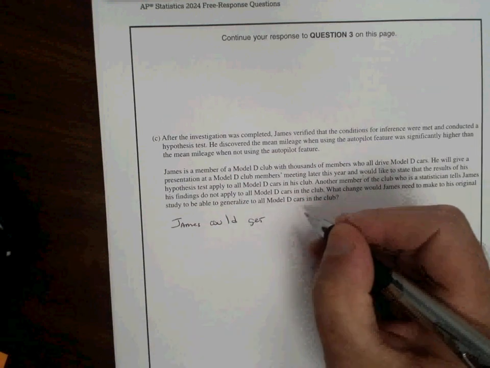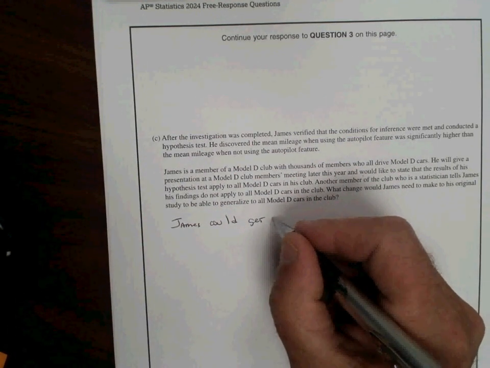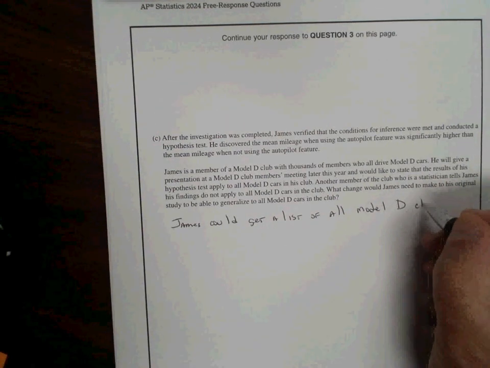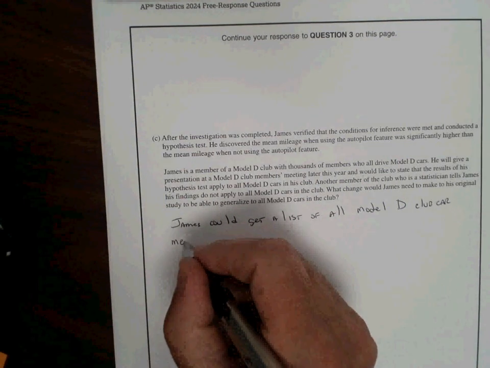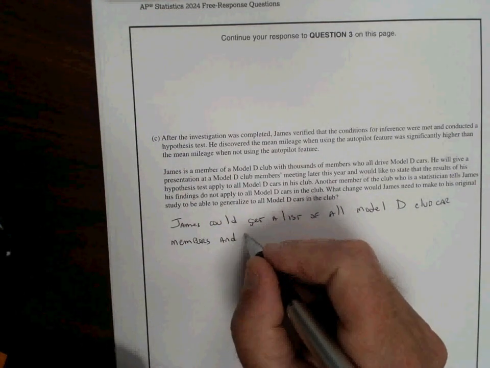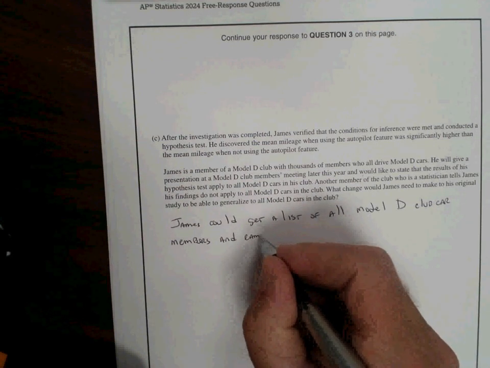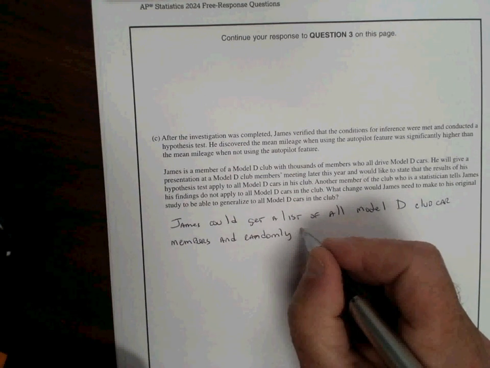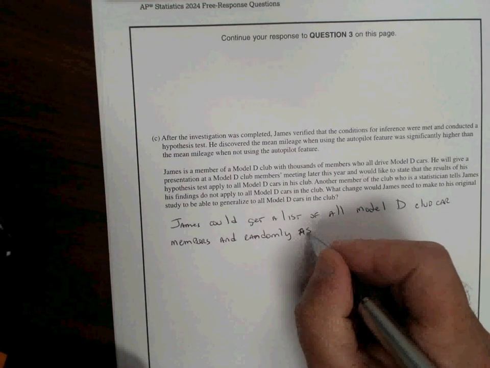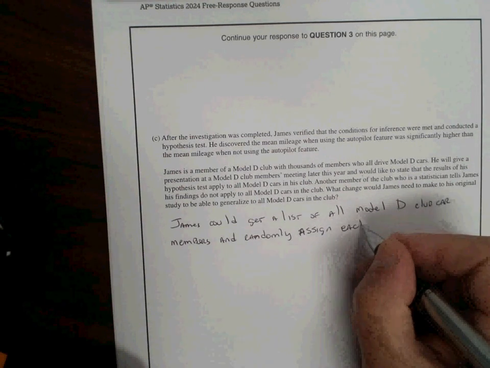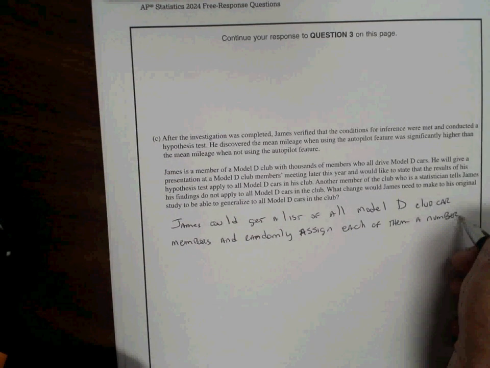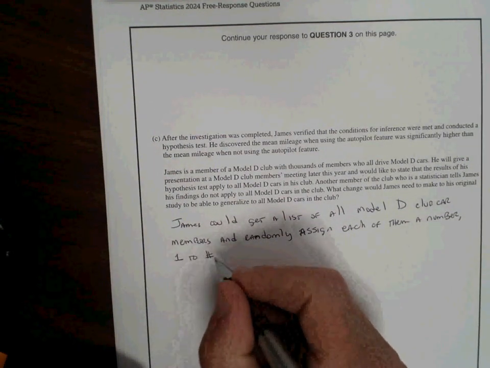James could get a list of all Model D Club car members, and randomly assign each of them a number, one to the number of members.